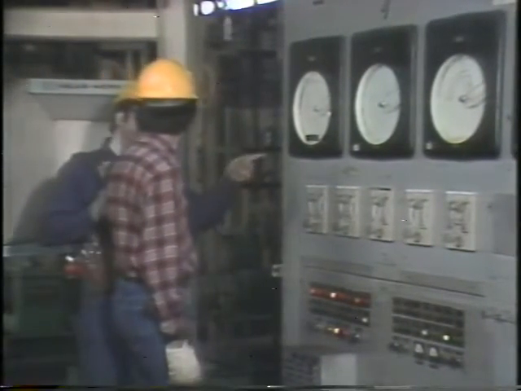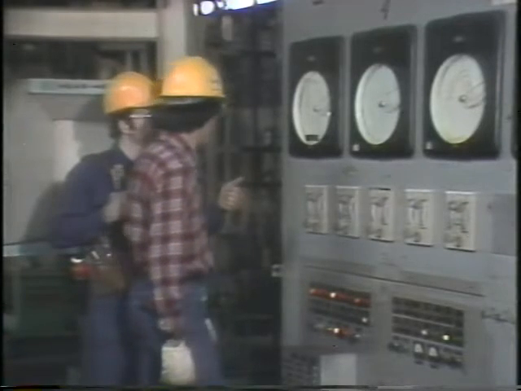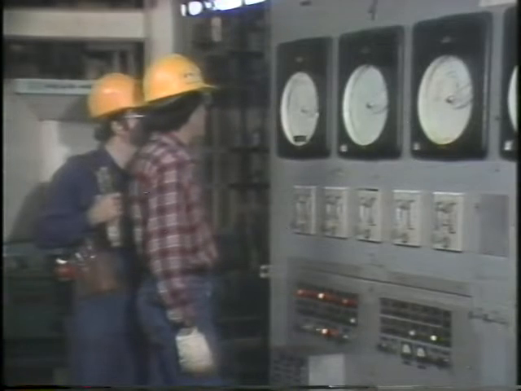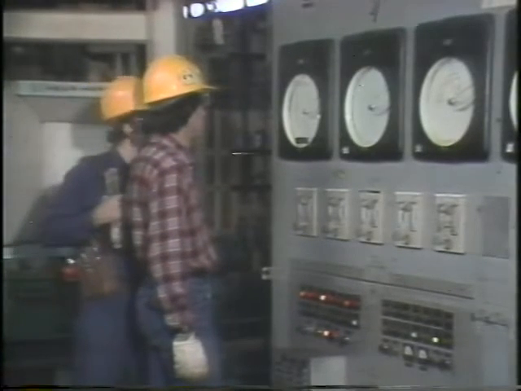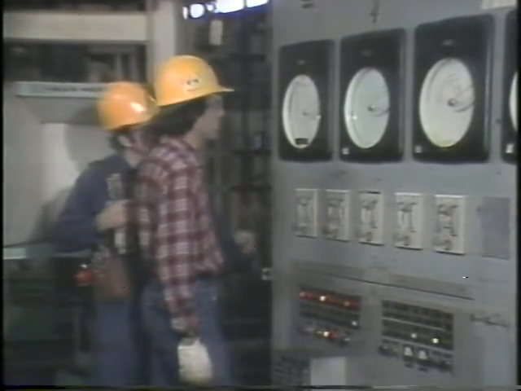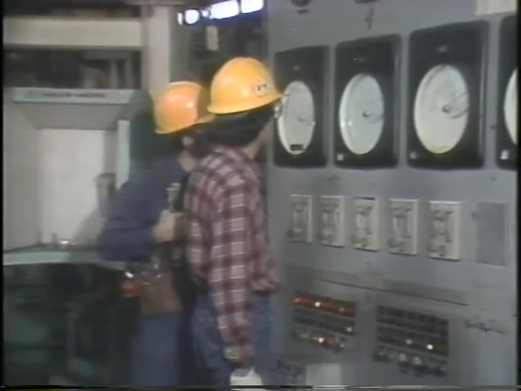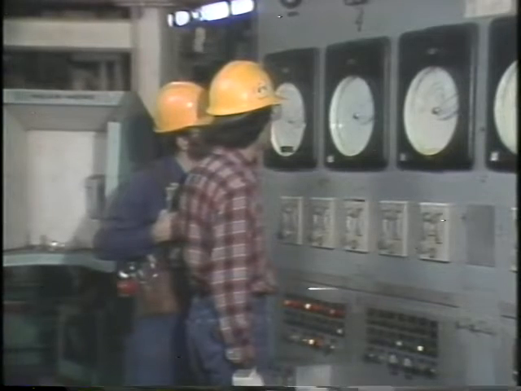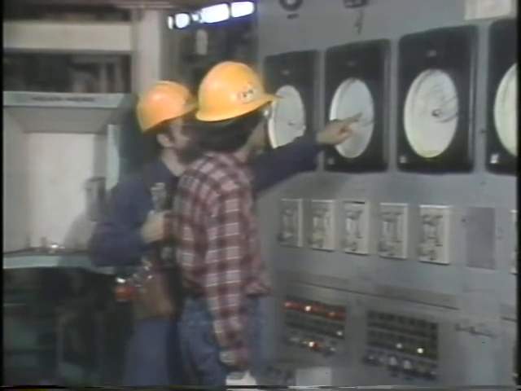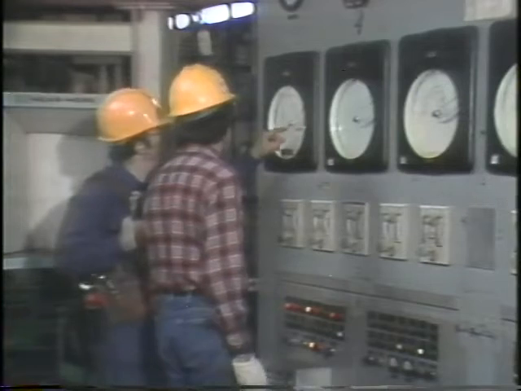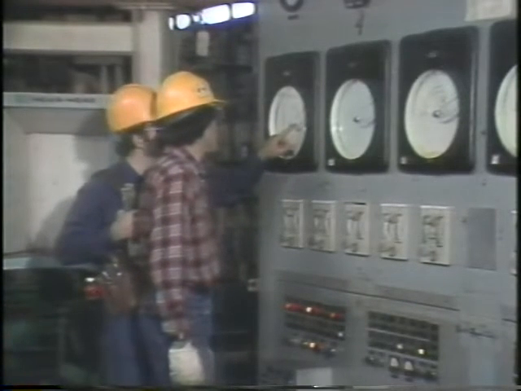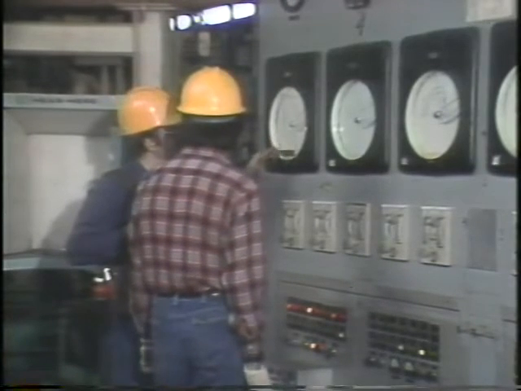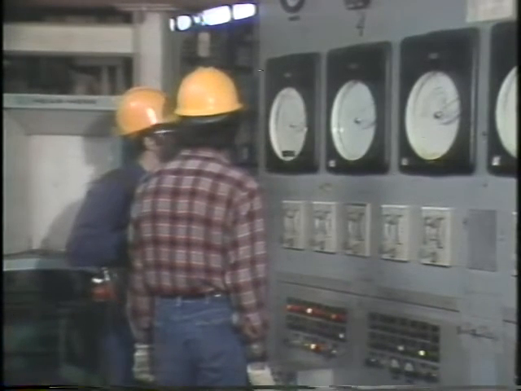How about putting the system back in automatic for me? I want to see if it works all right in automatic now. Let's see how it's going to work. It's like the feed water flow is dropping off just a little bit. Yeah, that's what it should be doing. Yeah, there it goes. And now the drum level's decreasing just a little bit. There. Looks like it's beginning to stabilize.